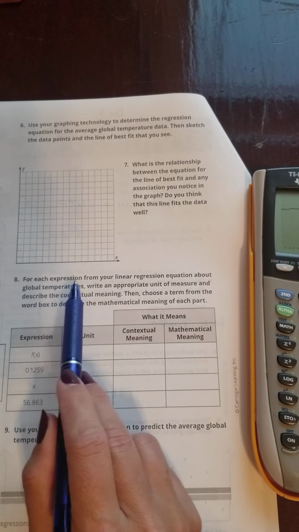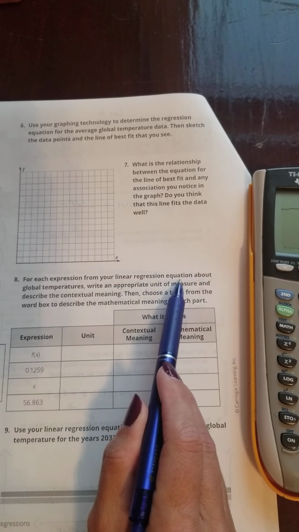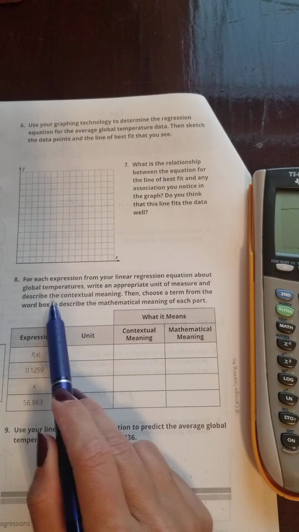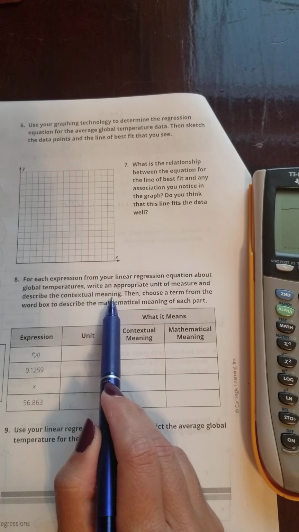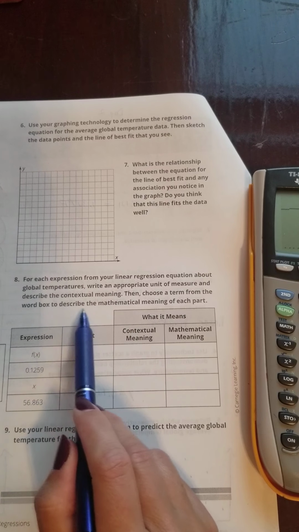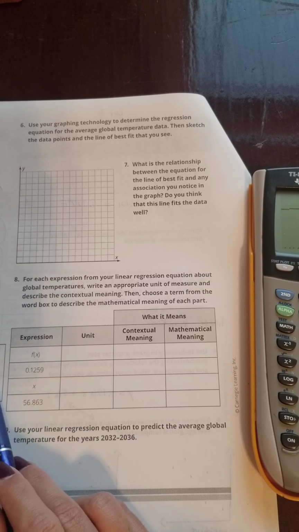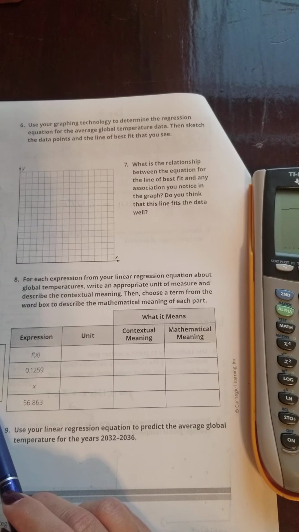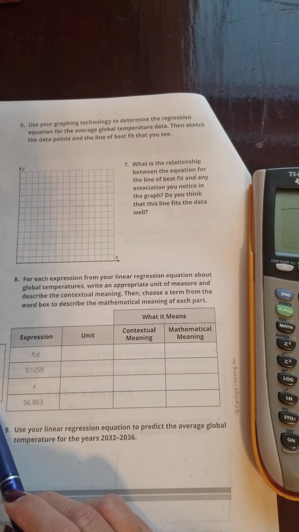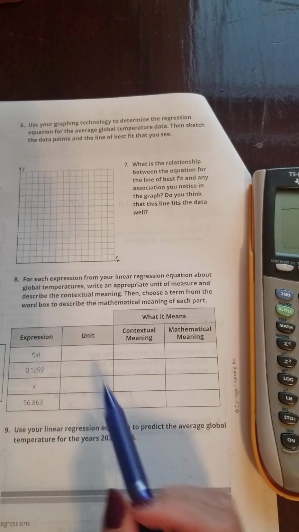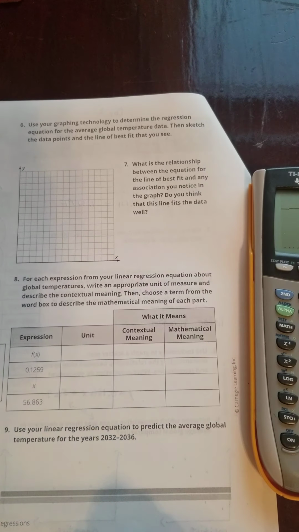Number 8, for each expression from your linear regression equation about global temperatures, write an appropriate unit of measure that describes the contextual meaning, then choose a term from the word box to describe the mathematical meaning of each part. All right, so we got input, output, rate of change, and y-intercept. So the unit that we're using for f of x would be our degrees Fahrenheit.